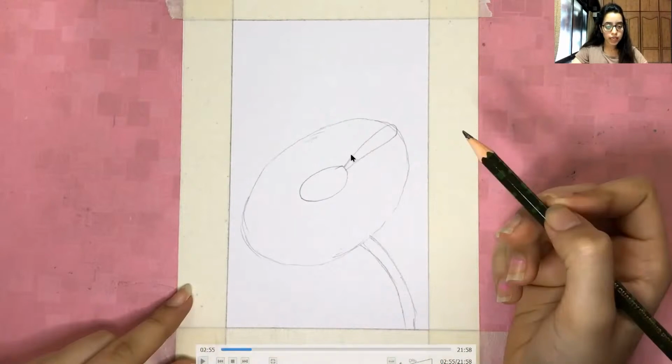I extend this petal only up till this outer oval shape that I have drawn. This outer oval shape is just a guideline for our petals, so our petals need not move extremely out of it. Whatever petals we draw, we keep them within this larger oval only.